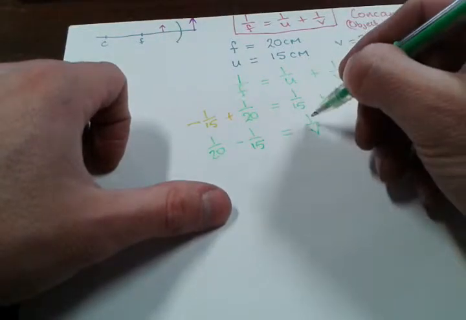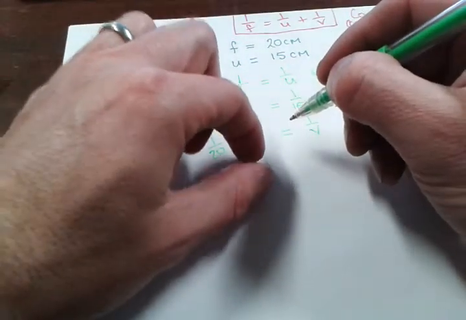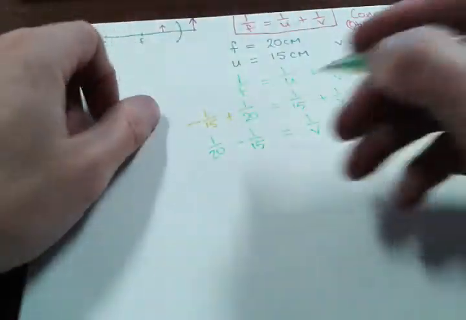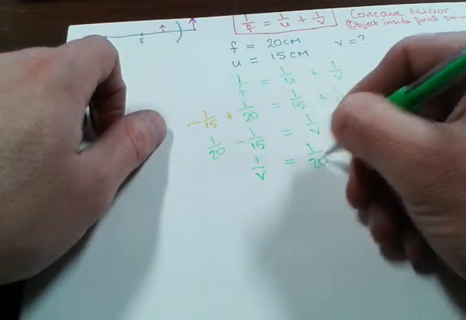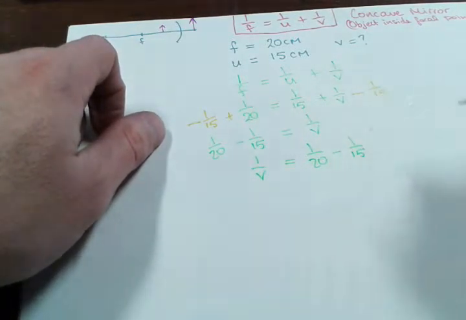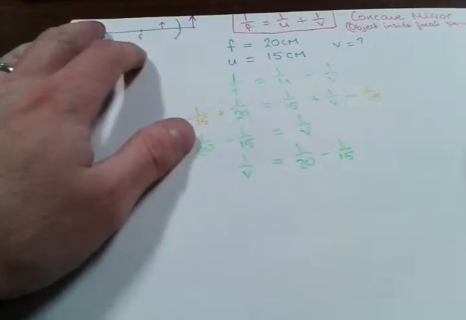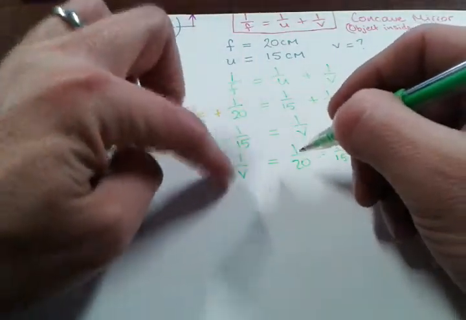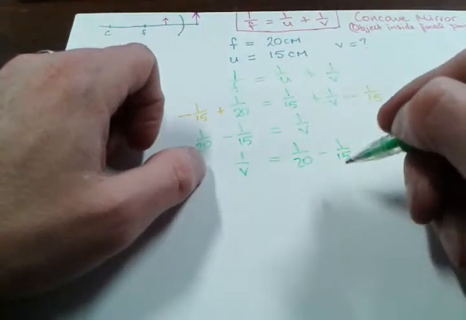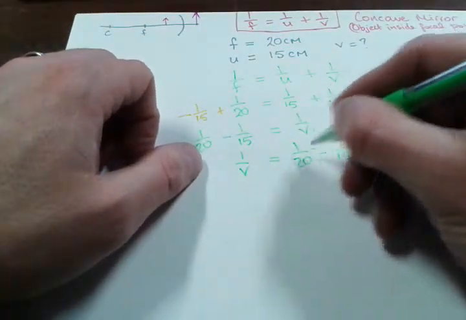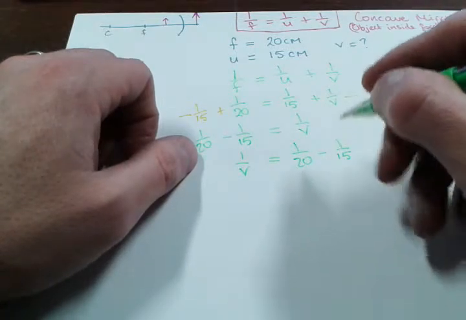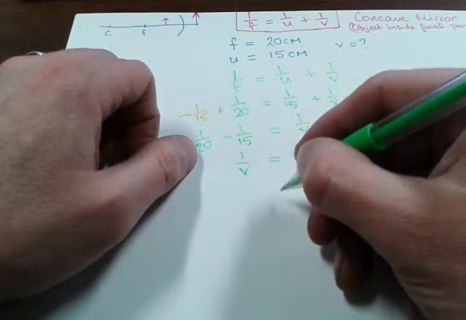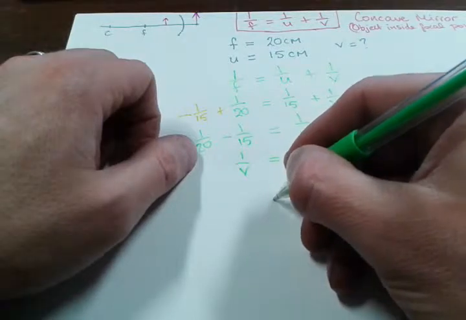Again, some students prefer if the unknown variable is on this side of the equal sign and the rest is on this side, so let's do that. We'll flip it over: 1 over v is equal to 1 over 20 minus 1 over 15. That might help some people. Now I'm trying to find v, but let's work this out again. You can put this in a calculator, 1 over 20 minus 1 over 15, and usually the calculator will handle fractions and give you a fraction answer.